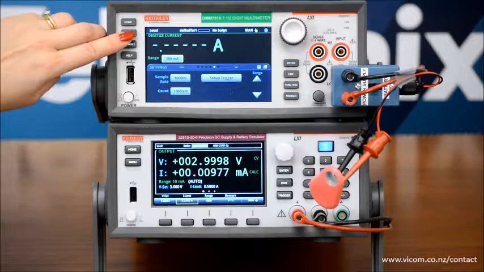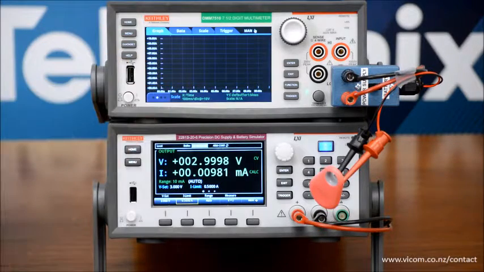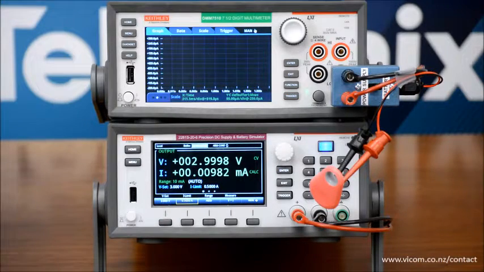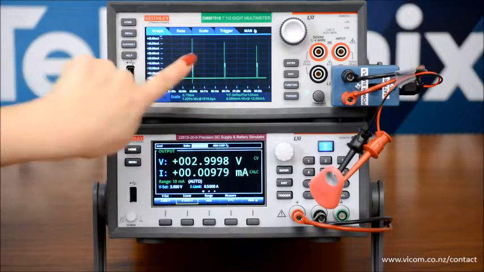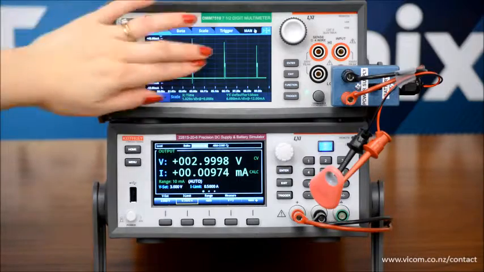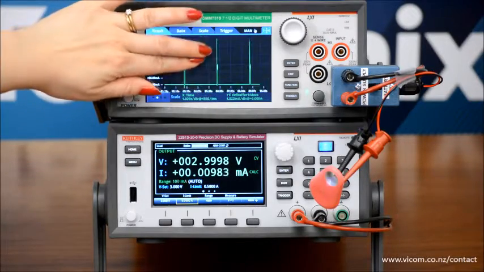We'll go to graph. Push menu, graph. We'll push the trigger key to begin the single acquisition. There it is. It captured 10 seconds of data. You can pan left or right. You can zoom in or zoom out.